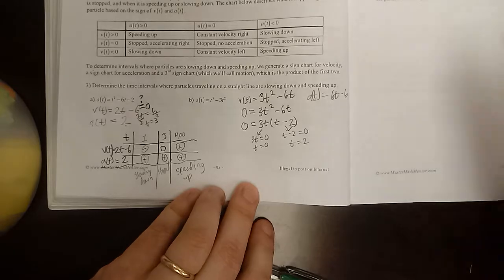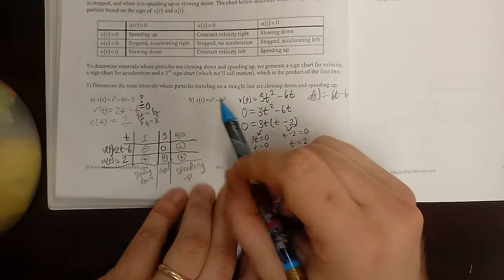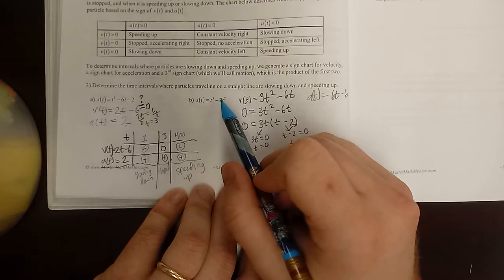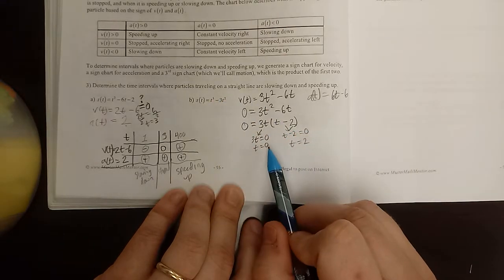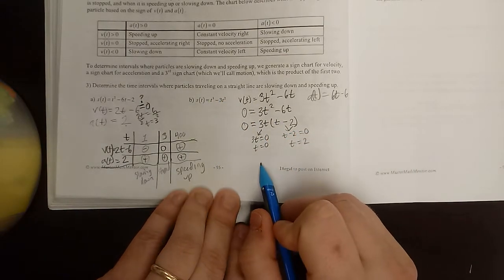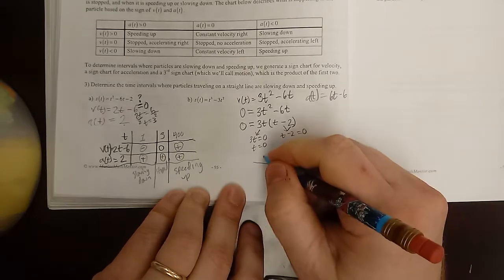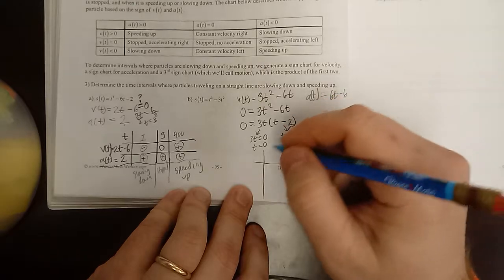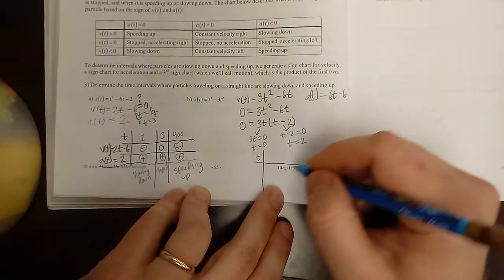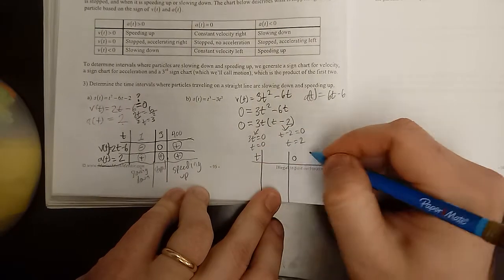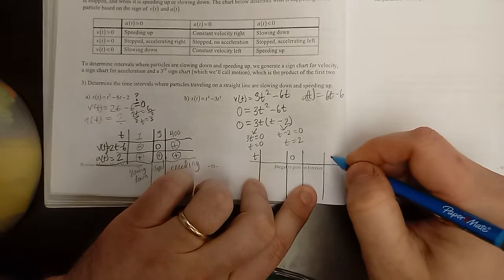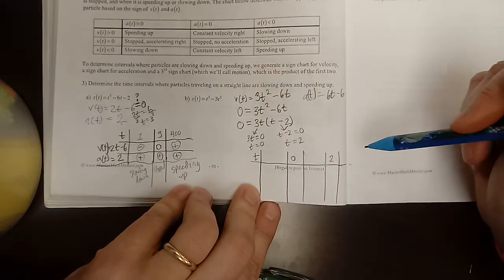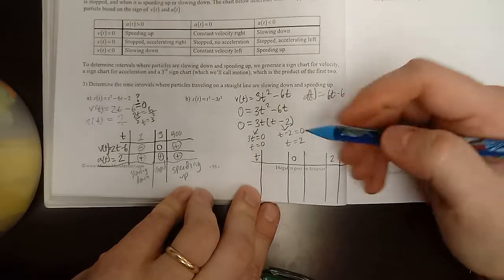So that means that there's 2 points in time where this particle is going to be paused, where it's going to have a velocity of 0. The 2 times are when t is 0 and when t is 2. So if we set up our sign chart and say, here's t, we're going to have a 0, we're going to have a 2, and you want to make sure you put them in chronological order, like they were on the number line.